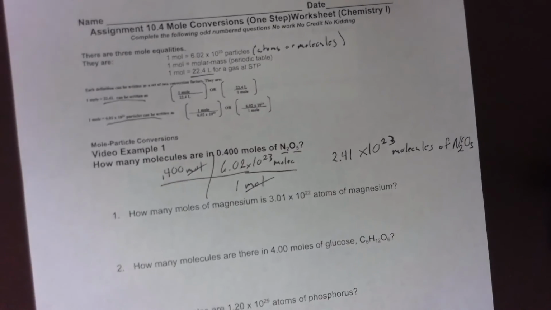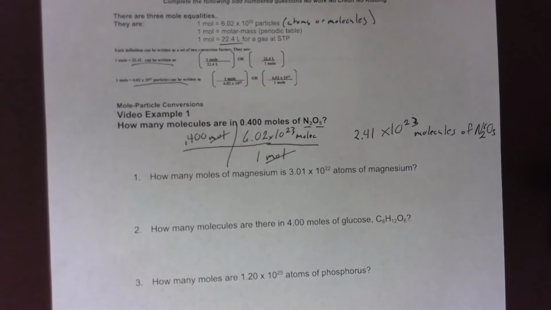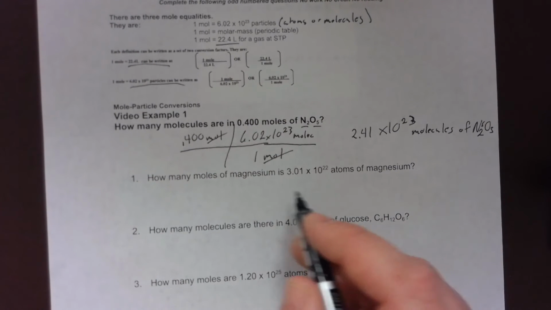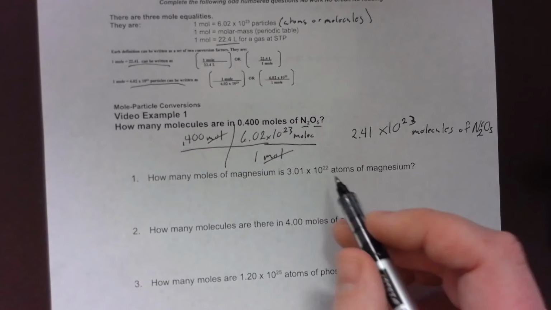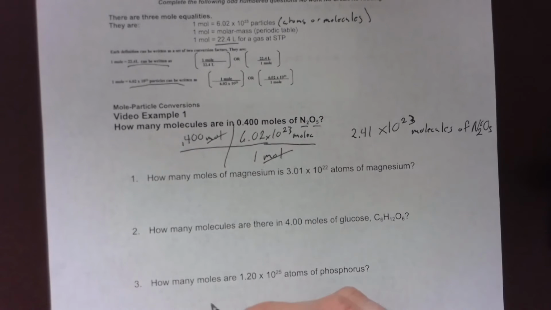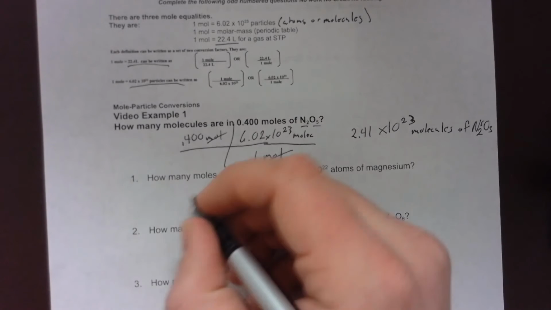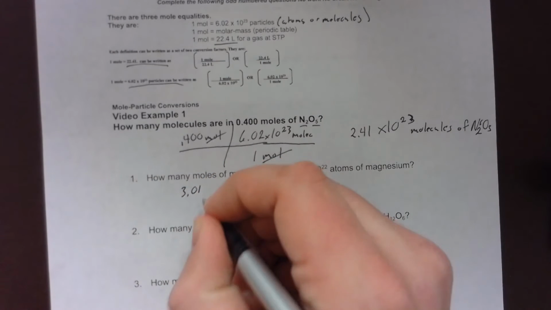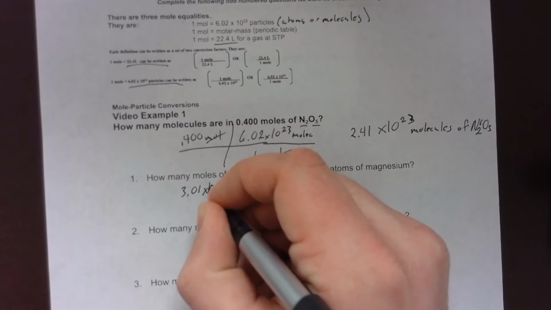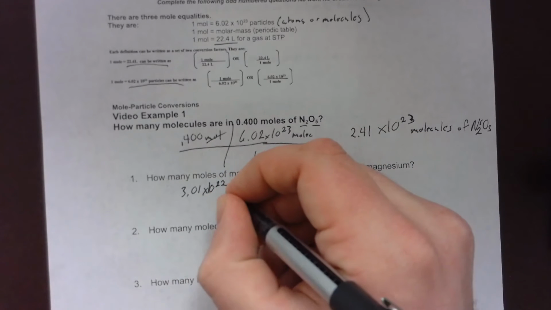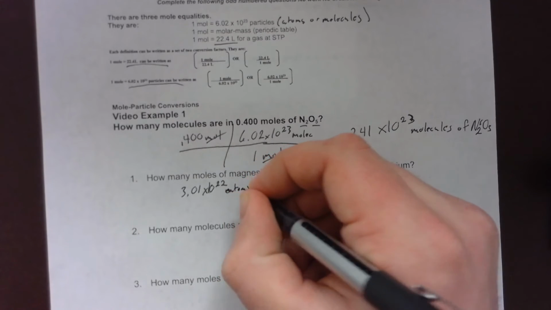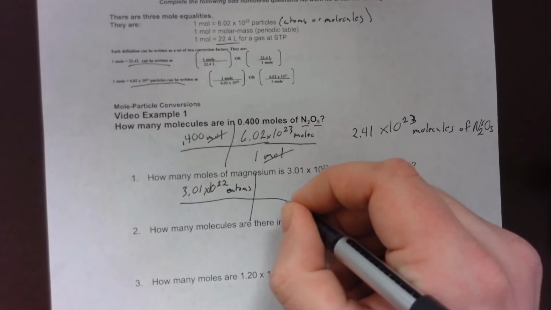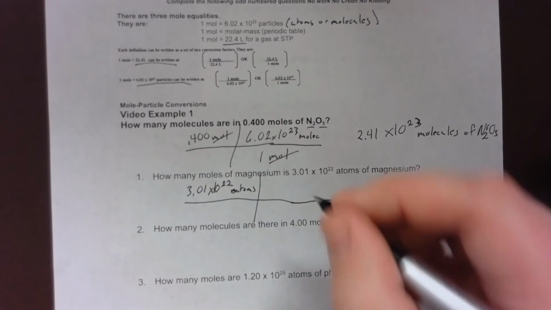Now, let's do one that is the other way too. So how many moles of magnesium is 3.01 times 10 to the 22nd atoms of magnesium? So what we'll do is we have 3.01 times 10 to the 22nd. Remember, you always start with your given. So in this case, we're going to moles.